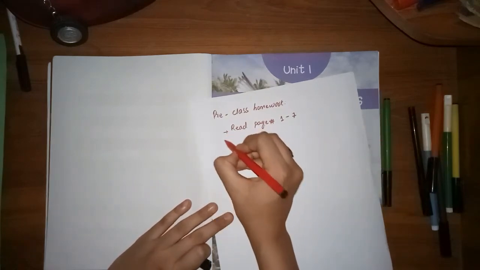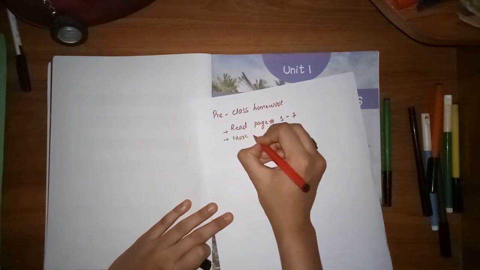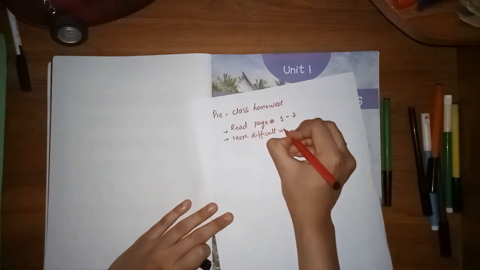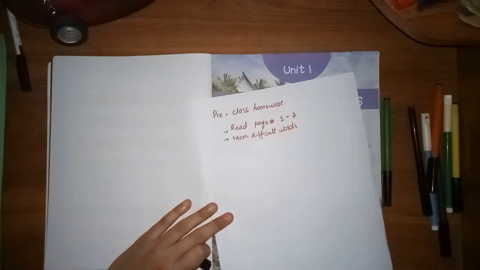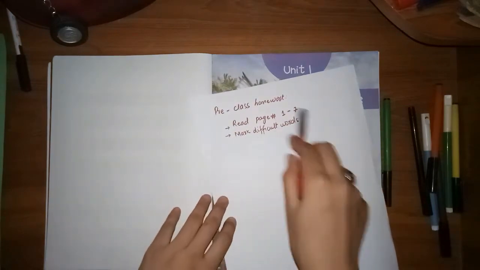And if you have any difficulty, mark difficult words, and you can later send them to me if you have any difficulties related to these words, right?